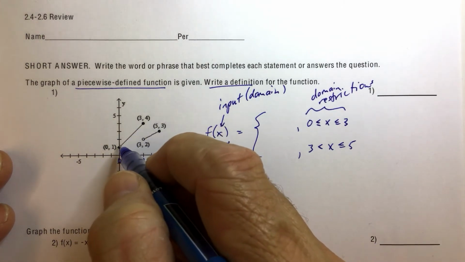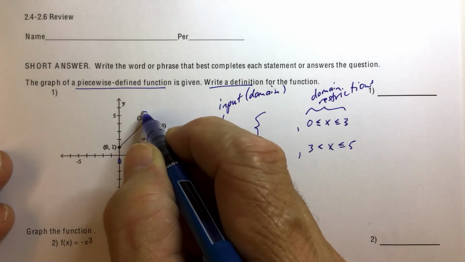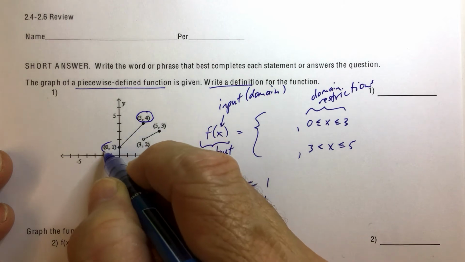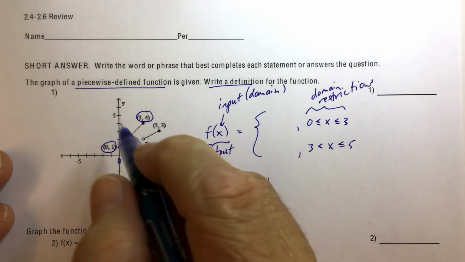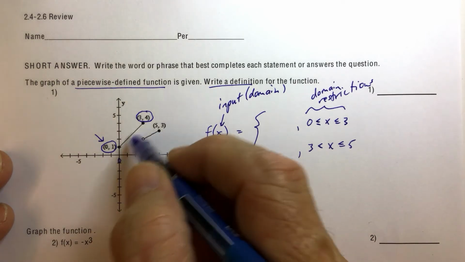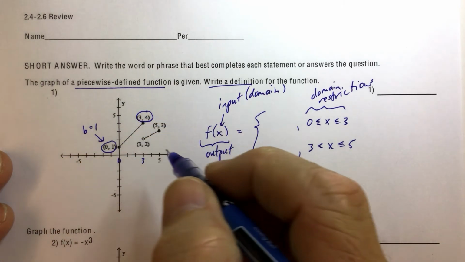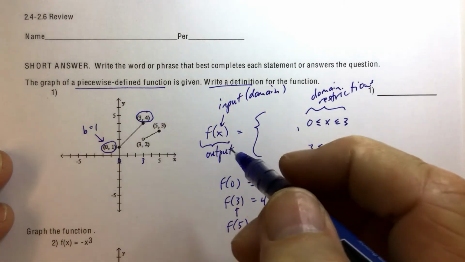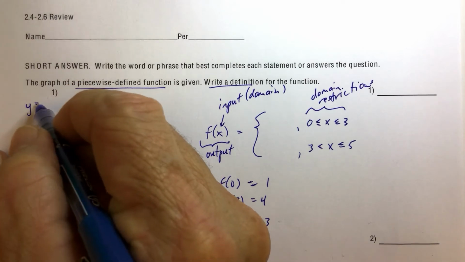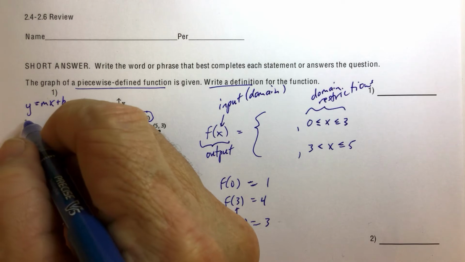The first piece you can see is linear, and this linear piece goes through the points 3, 4, and 0, 1. So actually we get a little bit of extra information about this linear function. It has a y-intercept of 1. We know that any line can be written in slope-intercept form.